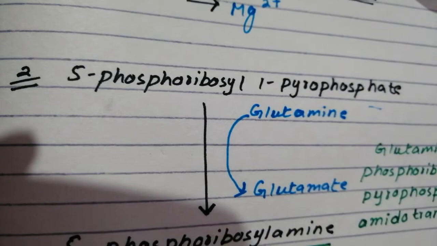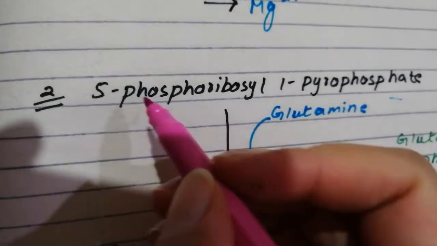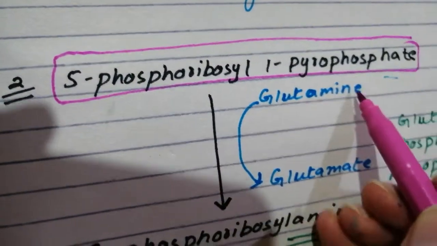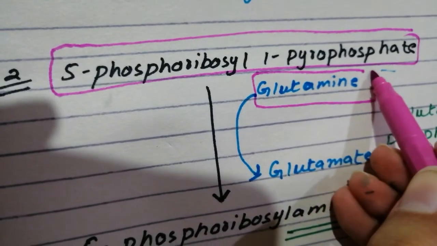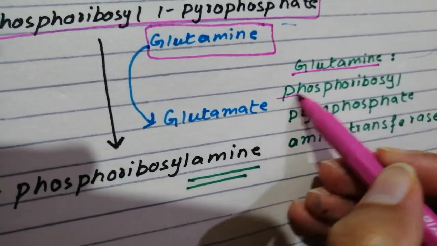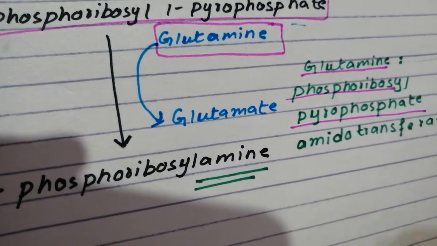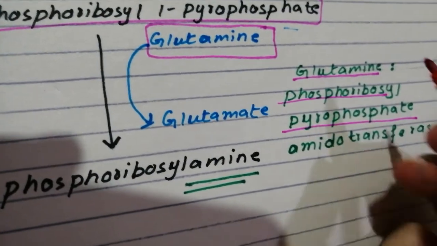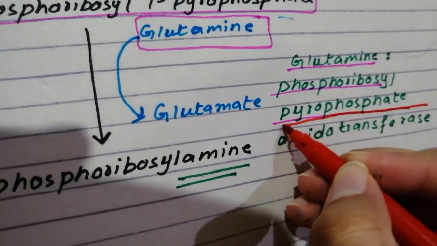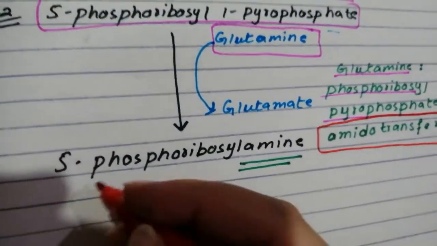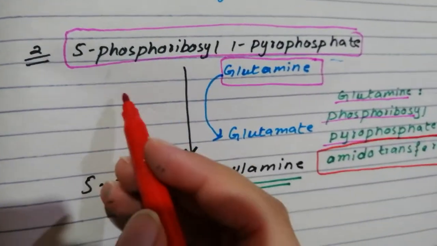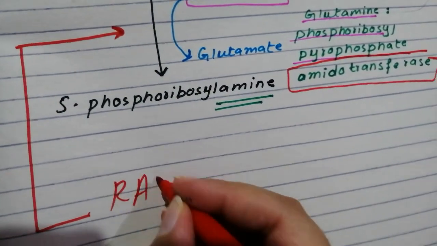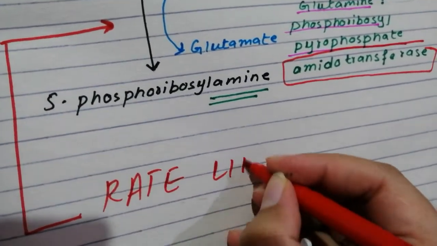So this is basically the second reactant. This one is the first, which we've talked about. This is the reactant 5-phosphoribosyl 1-pyrophosphate. This is the second reactant, glutamine, and the reaction is an amido transfer. An amido transfer from where exactly? From the glutamine to the PRPP, and we've had the formation of this molecule over here. So this is the rate limiting step. This step is very important. The second step is very important because it is a rate limiting step, the rate limiting step.